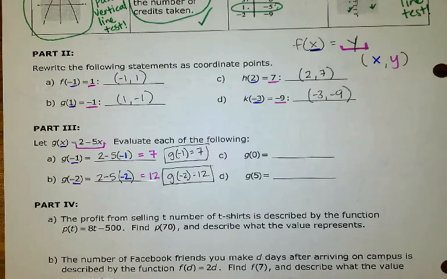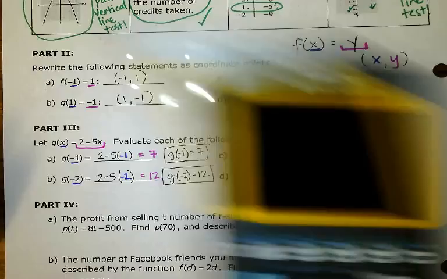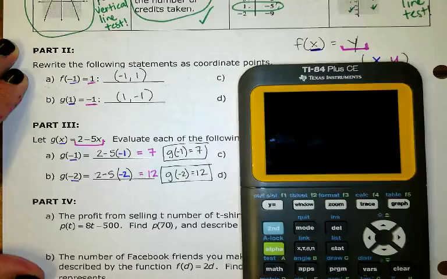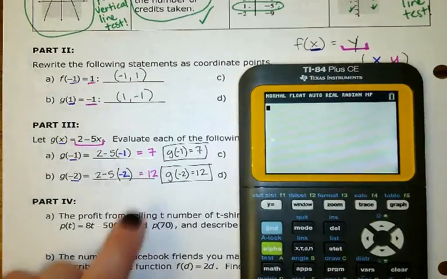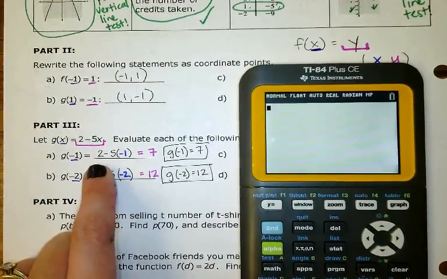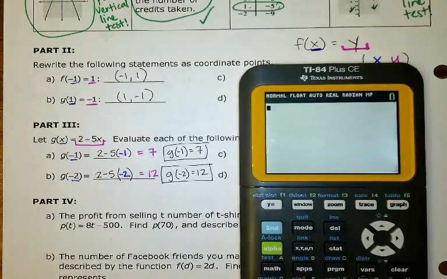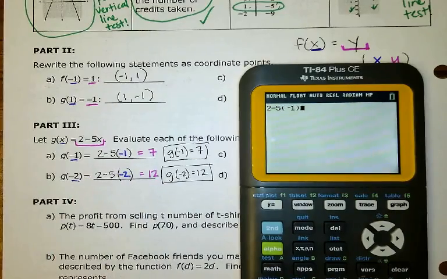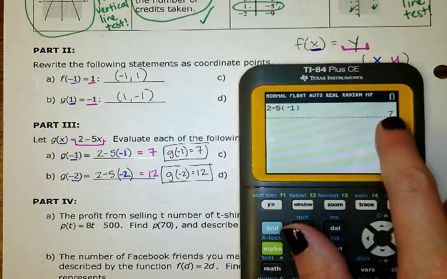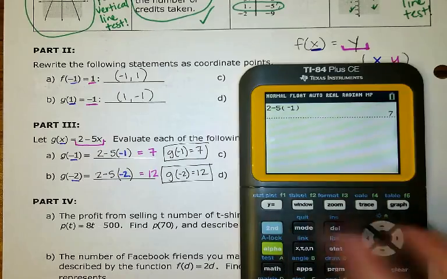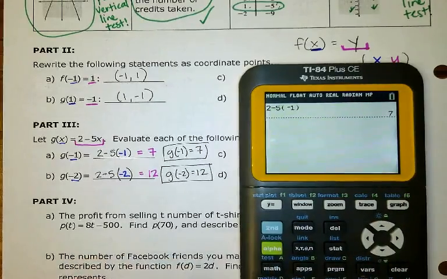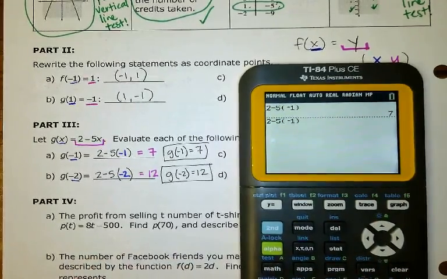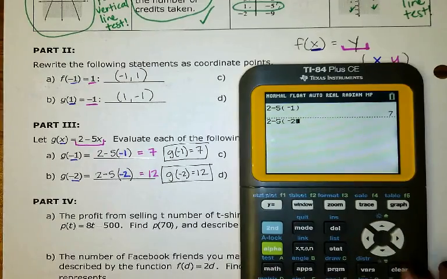Now one thing that I do want to show you that's nice, y'all can go ahead and do the C and the D, is this is when the calculator comes in handy when you have to do a lot of them at once. You can say 2 minus 5, and instead of your x, you just plug in your -1 there, and it pops out your 7. Then if you hit second enter, it pulls up what you just typed in. So all you have to do is change the number. Now it's -2.